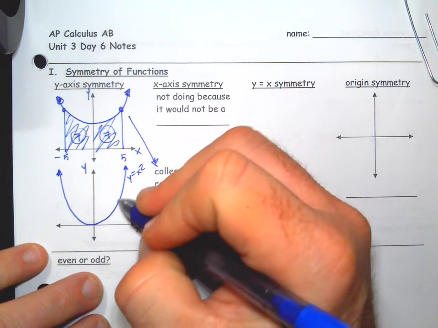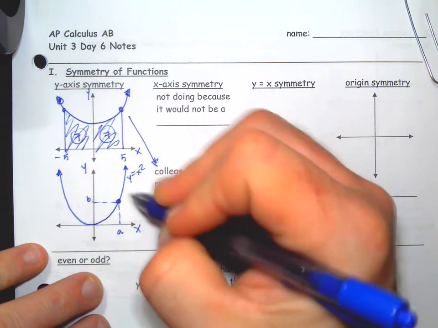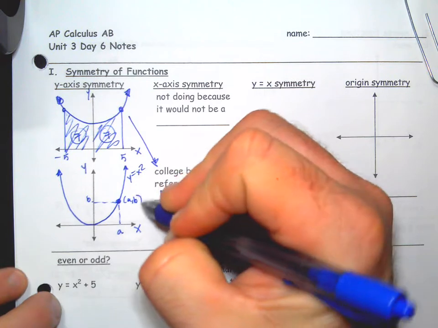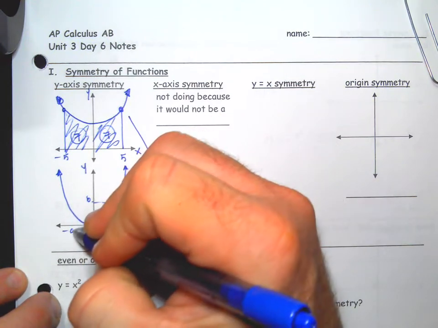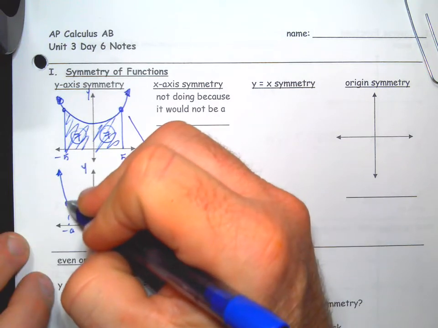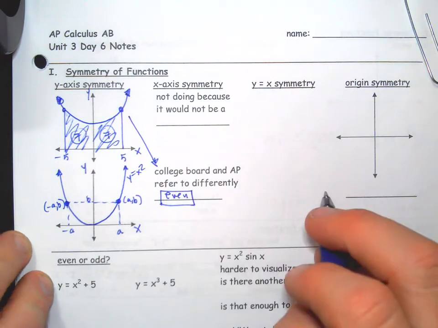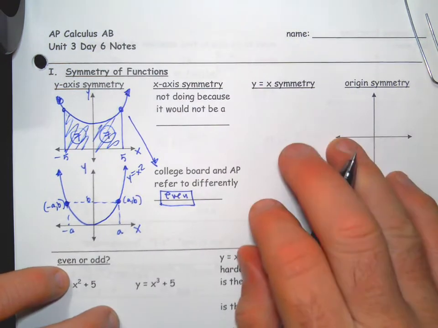And the basic idea is if you plug A in and you get B out for the coordinates, then if you plug negative A in, you should also get B out. So if you plug negatives in, you get the same as positives, which also happens with cosine.